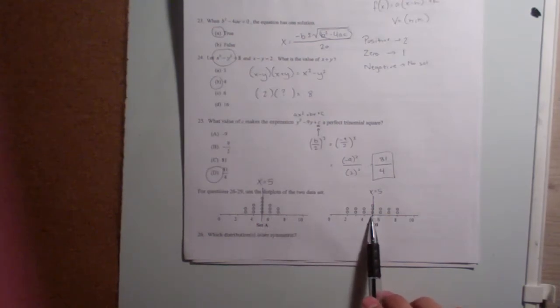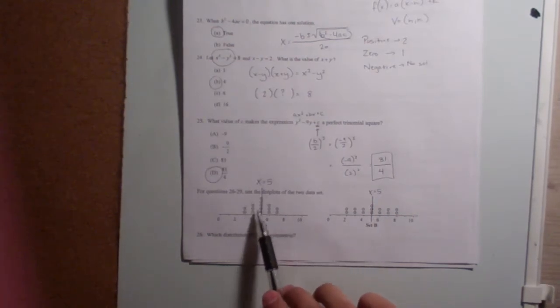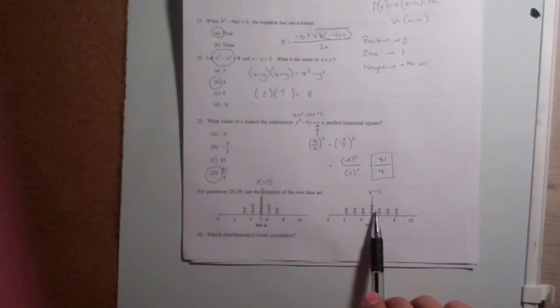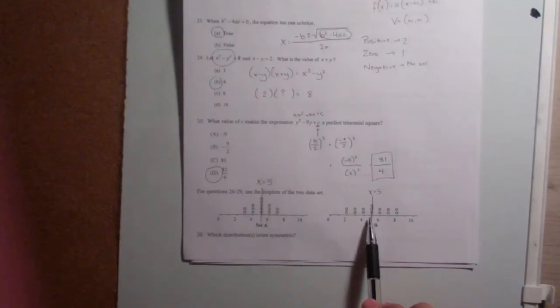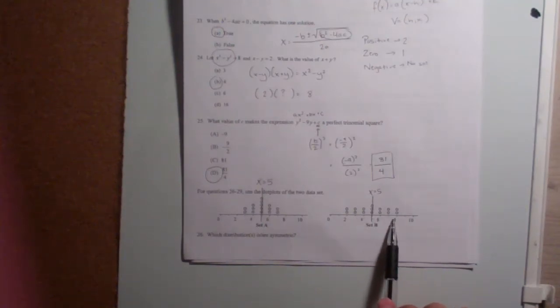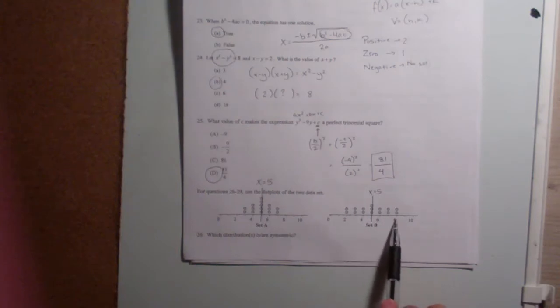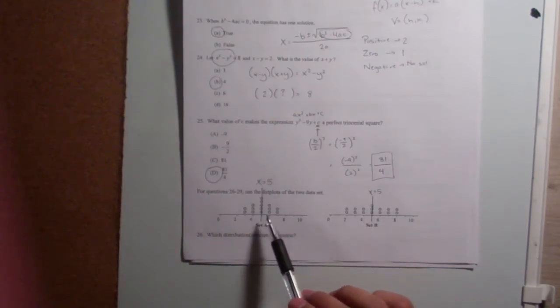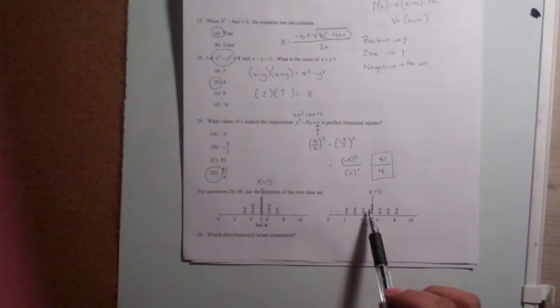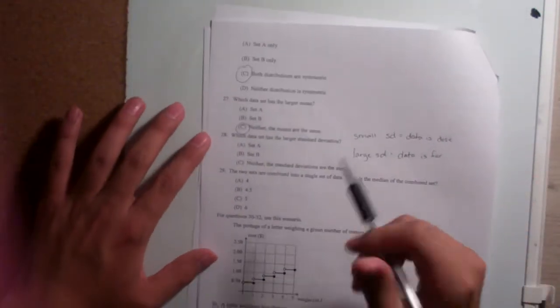And over here, we don't really have a clustering like this. It's almost uniform with the 3 on 5 in the middle. And this is further apart. So if it's further apart, the standard deviation is a little bit bigger than this. So this is the larger standard deviation, and it is set B. Set B is our answer for this.